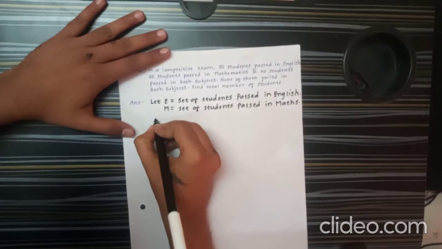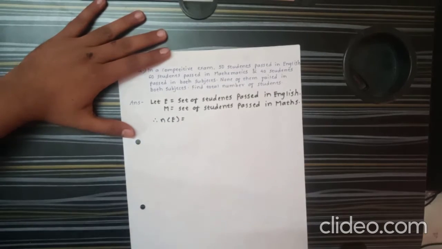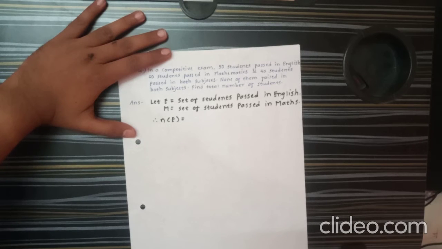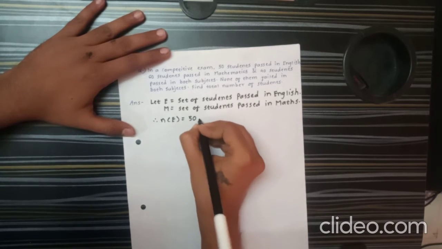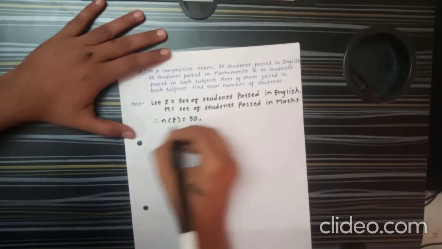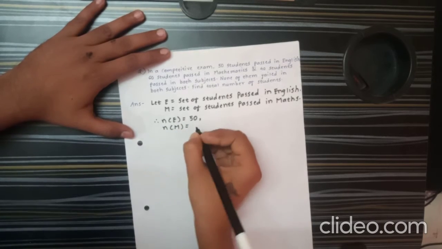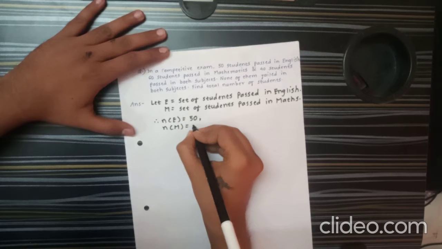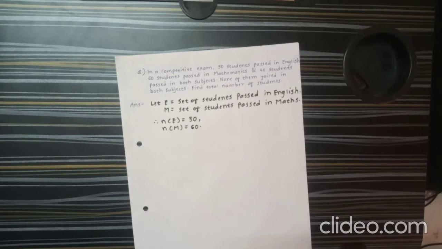So therefore N of E is equal to, now in English the number of students who have passed are 50. So N of E is equal to 50, and similarly N of M means the students who have passed in mathematics are 60. These two things we know.